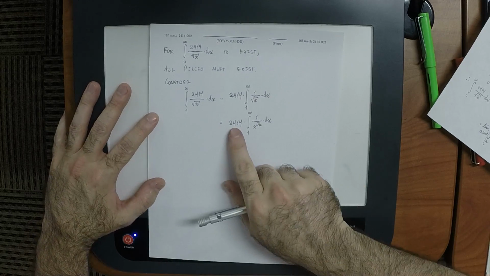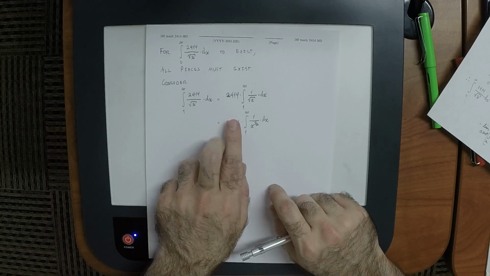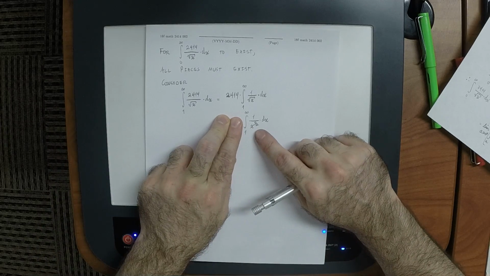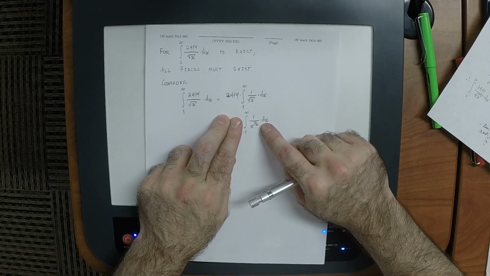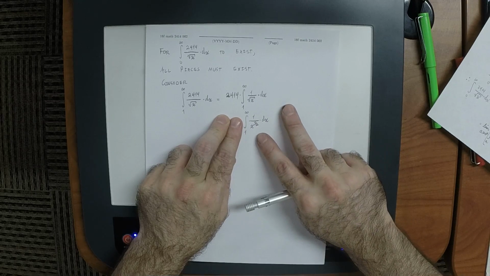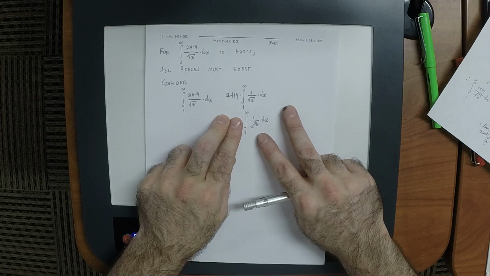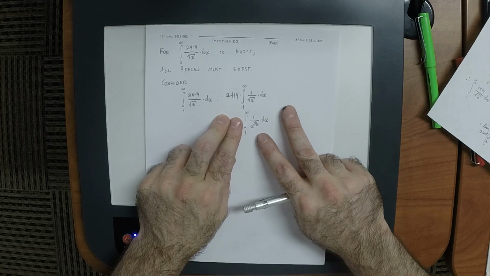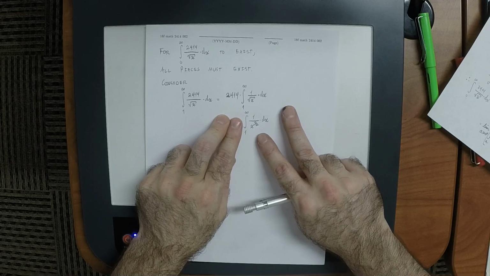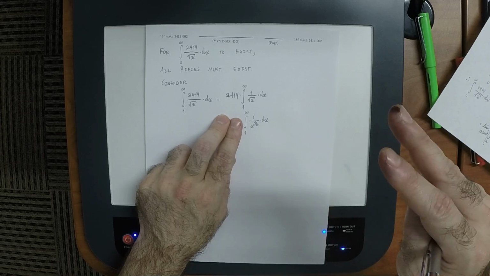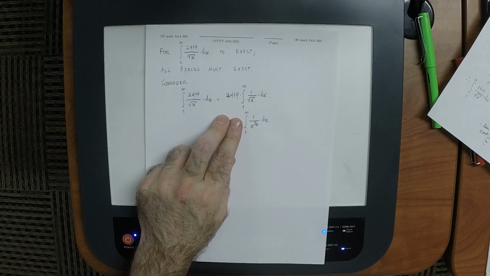But aside from this 2414, ignoring that for the moment, that is something that we know. What kind of thing is this? I'm fishing for a phrase that starts with P and ends with integral. It's a P integral, right? That's a P integral. We talked about those last time.